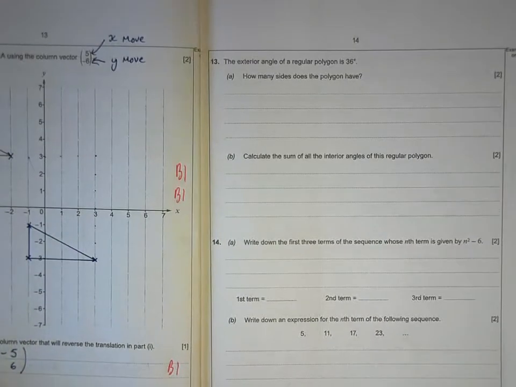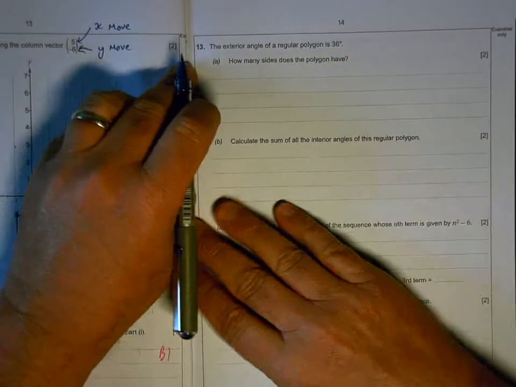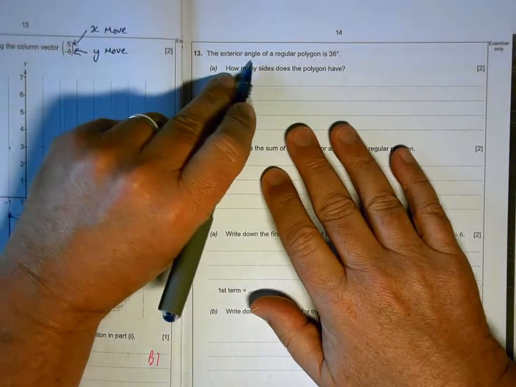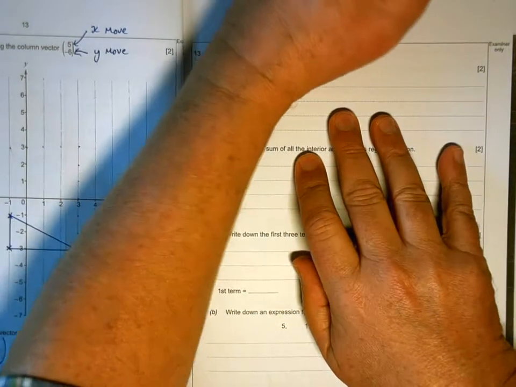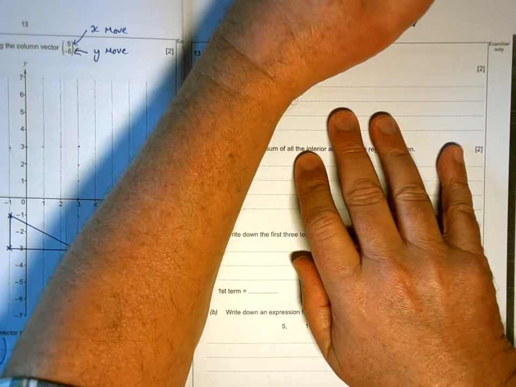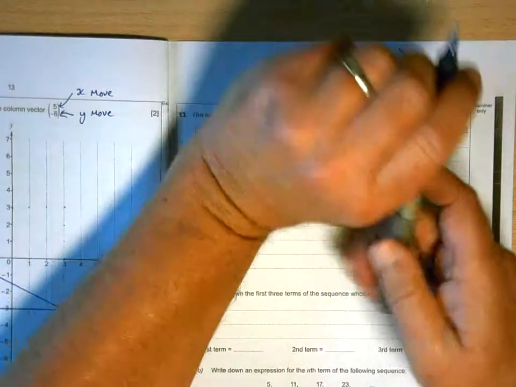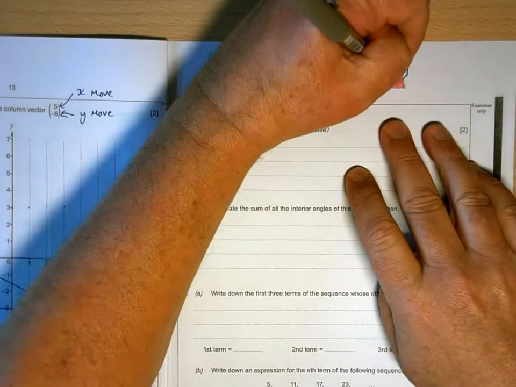Question 13, angle properties of a polygon. So what you need to remember here from angle facts, so the exterior angle of a regular polygon is 36 degrees. So with a polygon, you're going to have so many sides. The exterior angle is the angle that you measure when you turn.